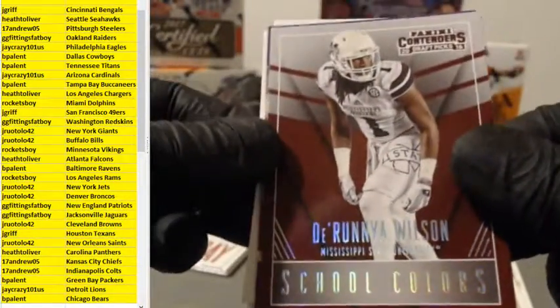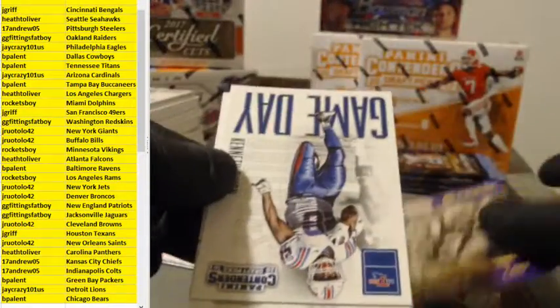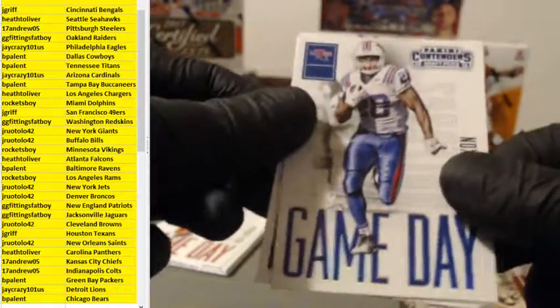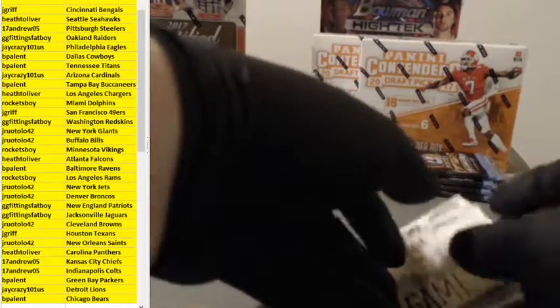De'Runnya Wilson, school colors. Beckham Jr. old school colors. Kenneth Dixon and Braylon Addison.